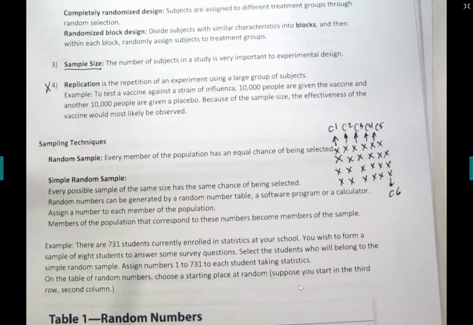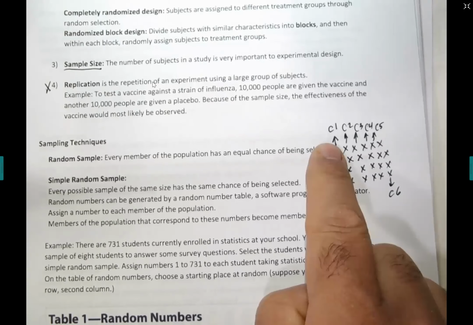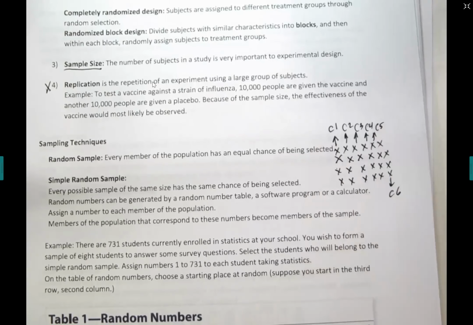Why couldn't this be a simple random sample? Would someone be able to explain that? So you can understand what a simple random sample is, although we put C1, C2, C3, C4, C5, C6 in a basket, and I just pick 1 column name at random, and I said these are gonna be the members of my sample.